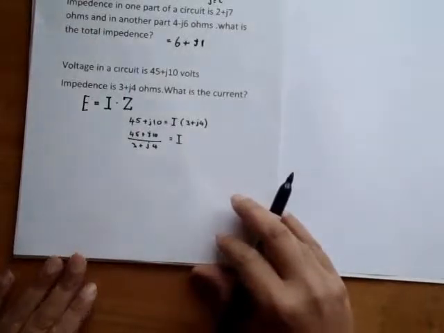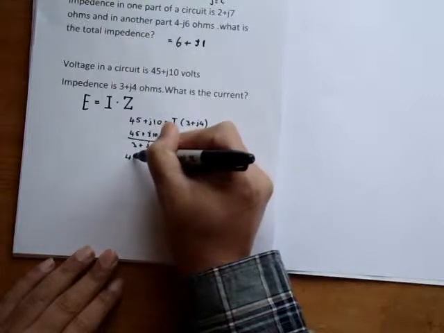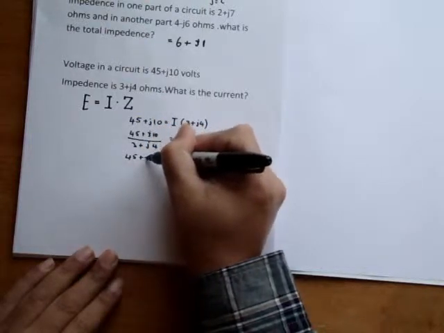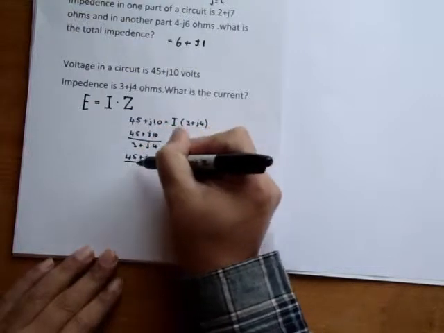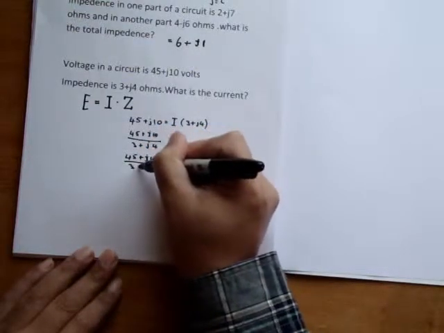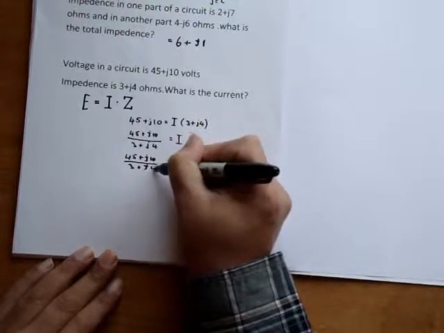Now, as we did before with the division of complex numbers, 45 plus j10 divided by 3 plus j4.